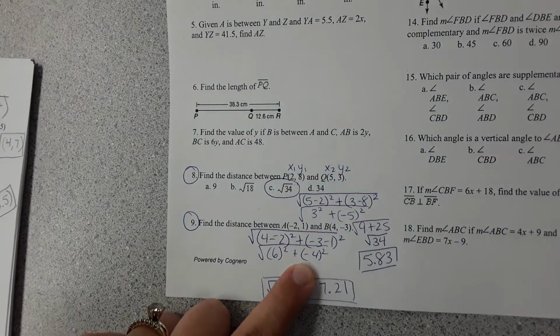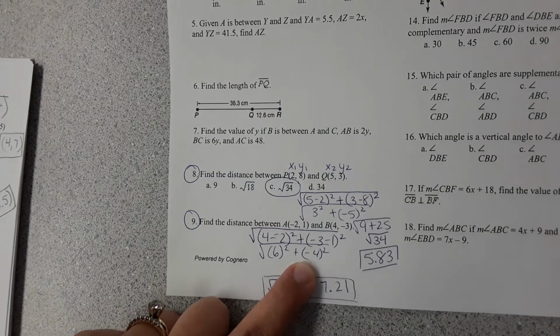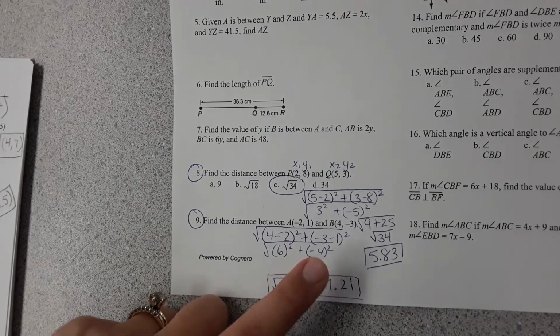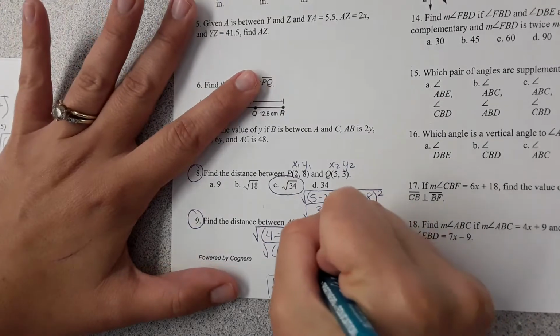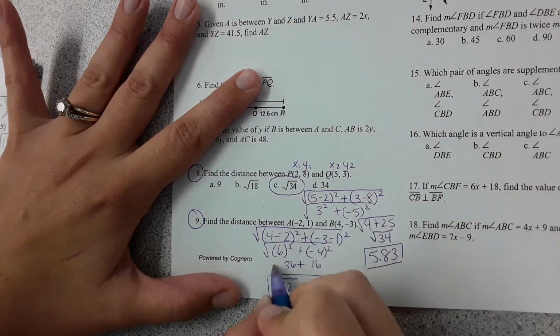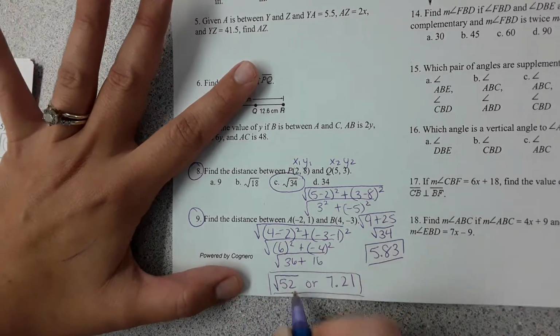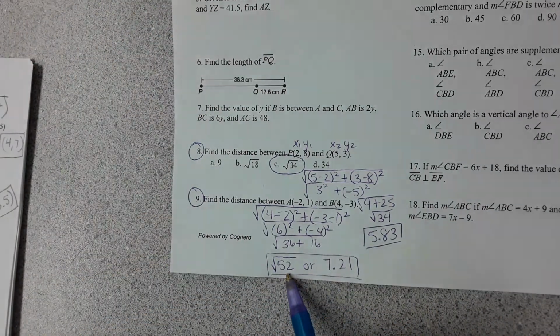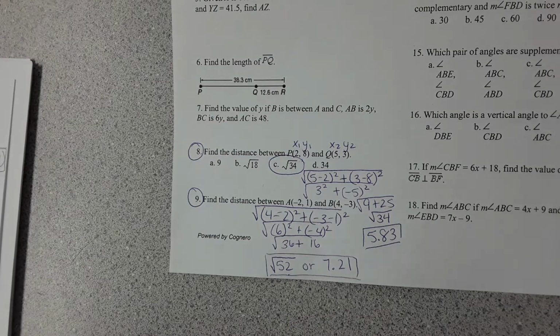Does it come out to be -16 or +16? Well, -4 times -4 would give you a positive product. So +16 plus 36, and that's how you get the square root of 52. So the answer in the answer choices might be square root of 52, it might be 7.21. Just be prepared either way.